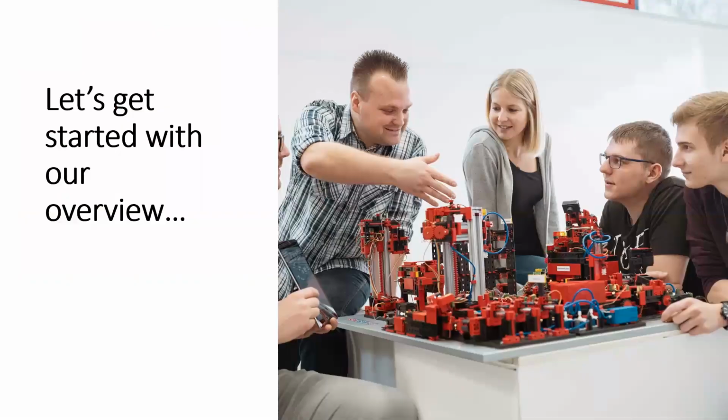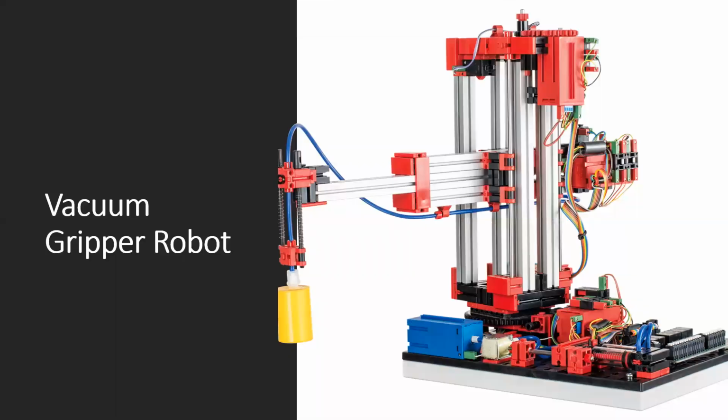So with all that being said, let's look at each of the models which are available. The first model we're going to look at is the vacuum gripper robot, which you see on your screen now.